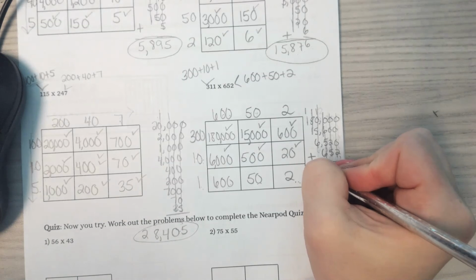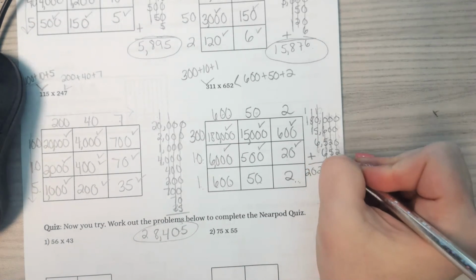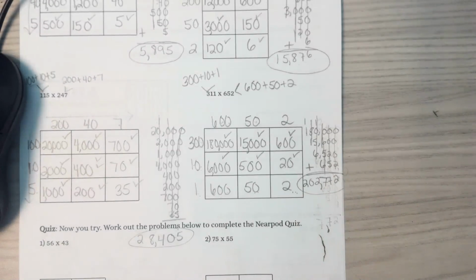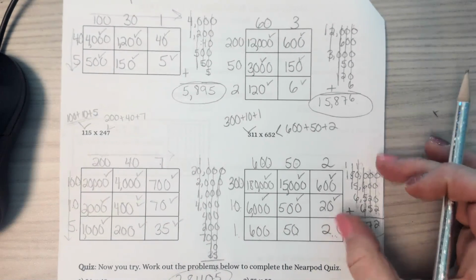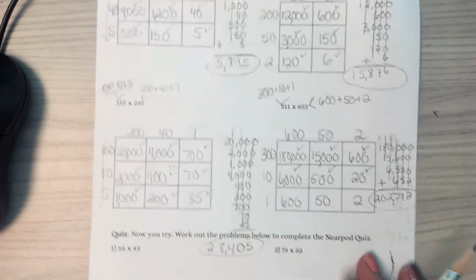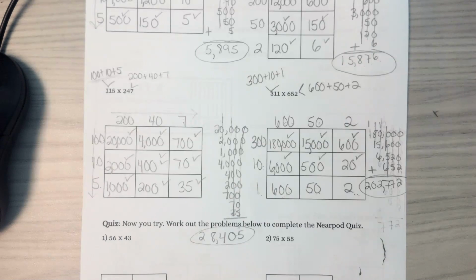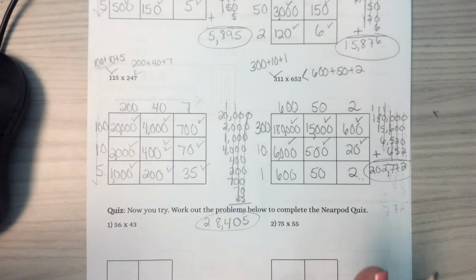So the answer is 202,772. You don't have to add the digits together to make them more manageable like that. If you'd rather have them all listed out, you can do that. It kind of depends on how your brain works. All right, that's it. So hopefully you have all that work down. Hopefully that helped you understand a little bit more about how to use the area model to multiply multi-digit numbers.